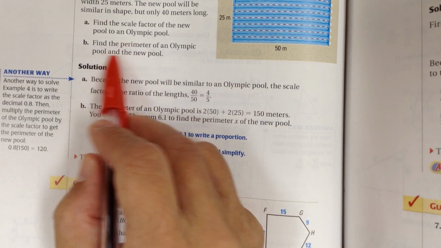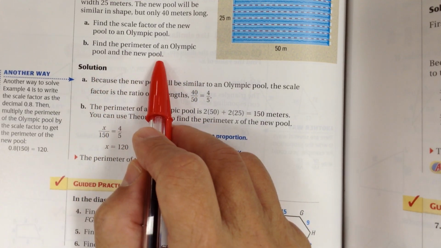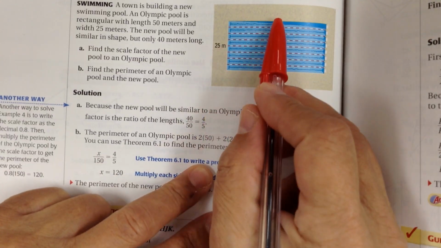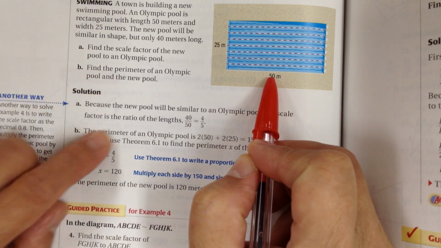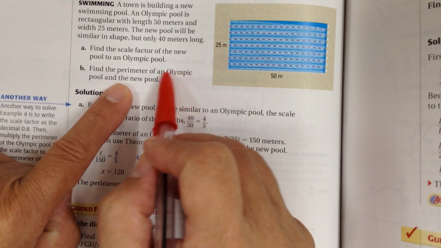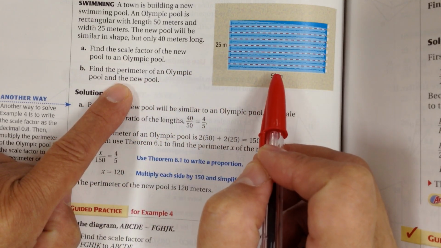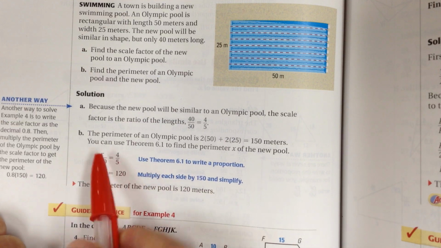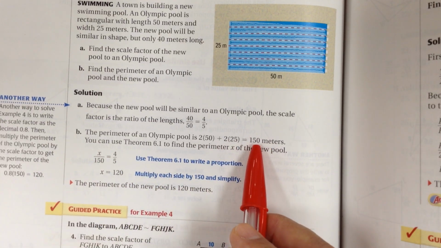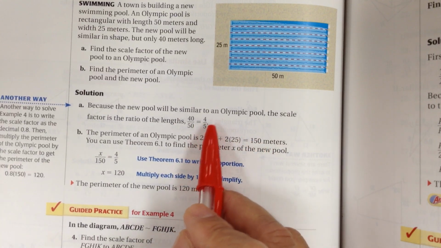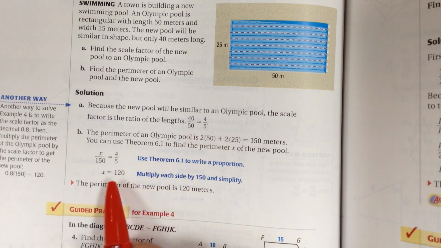Now part B, find the perimeter of the Olympic pool and the new pool. Here's the Olympic pool, so this would be 25, 25, 50, 50. The perimeter of the Olympic pool is just all four sides added together. So 50 plus 50 is 100, plus 25 plus 25 is 150. So 150 is the perimeter of the Olympic pool. Now to get the new pool, you just multiply by the scale factor. So 150 times 4 over 5, and you get 120.